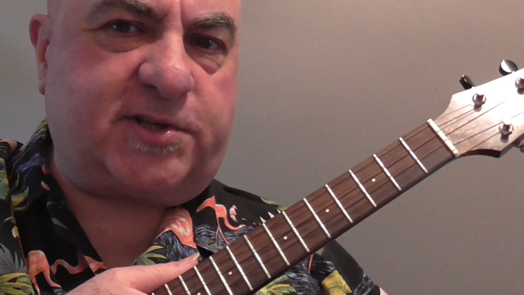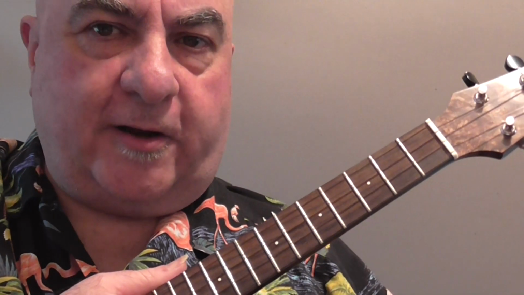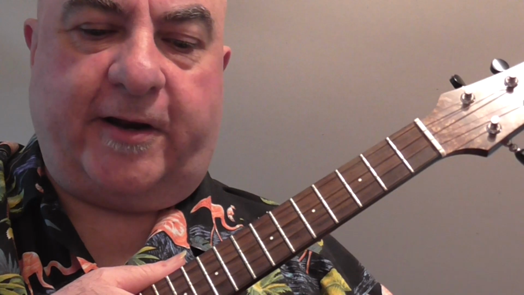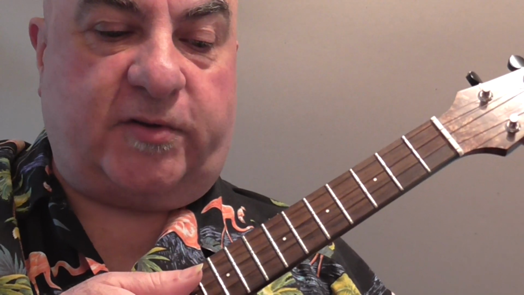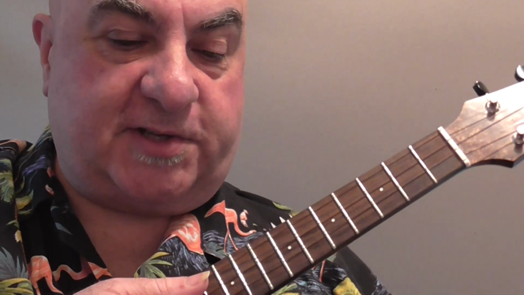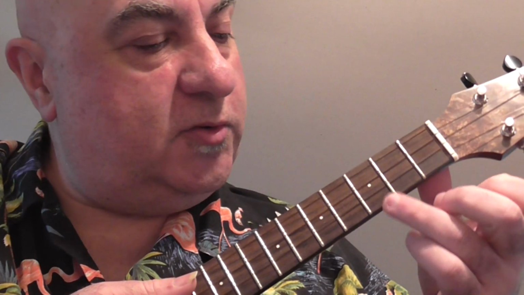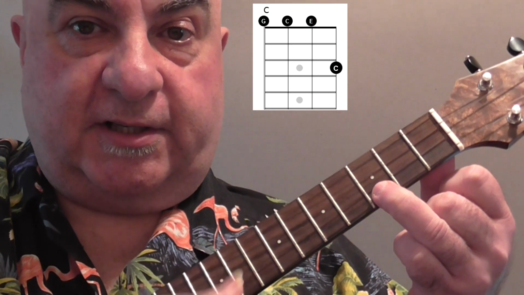So we've established a pattern here. Play a note, skip a note, play a note, skip a note, play a note. So far we did this on the 1st and 2nd notes of the C major scale, and that gave us the chords C major, and D minor.